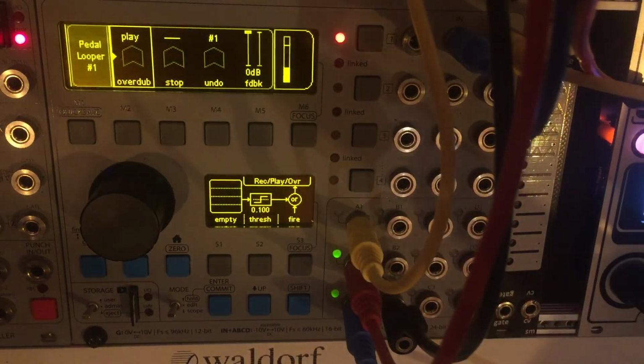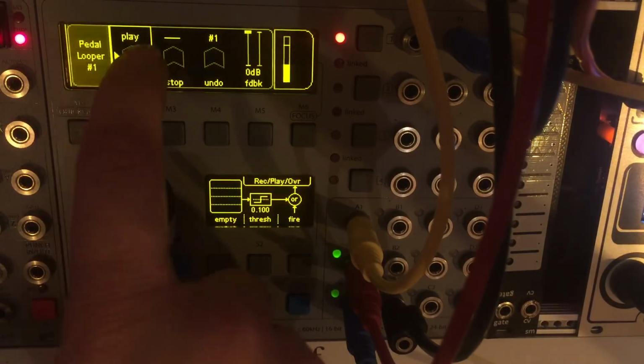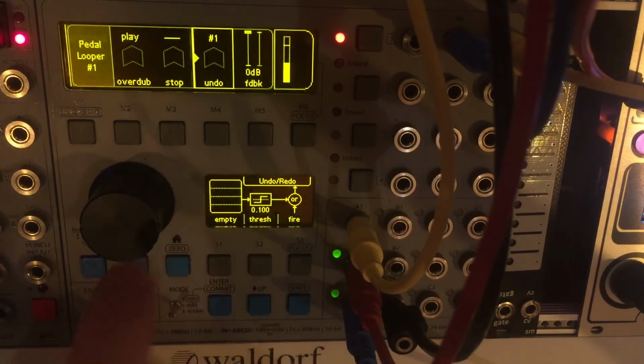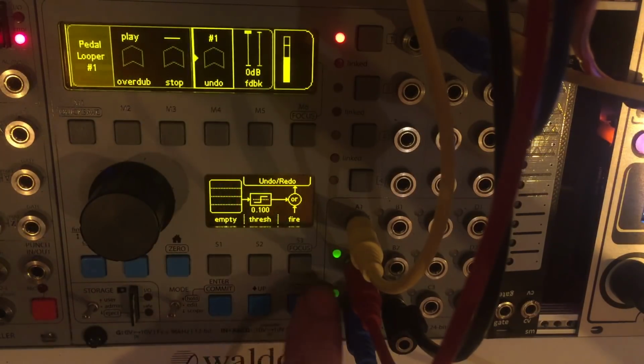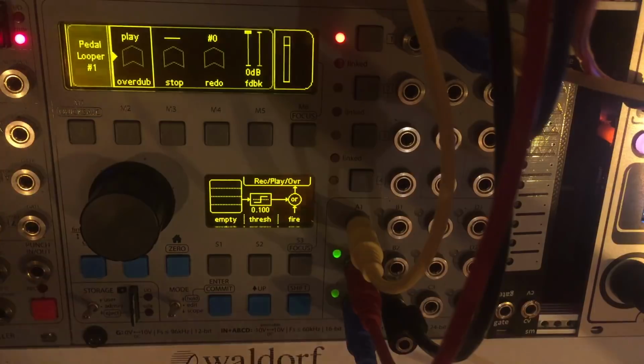So there's my first loop. Oh, it's slightly late, but it's okay. So it's currently playing. The interesting thing now is I can change my mind and hit undo, and we're back to 0 again. So we don't have to go in and reassign buffers or any of that stuff. It's just ready to go. So you know what? That was a bad loop. I'm going to just try it again.